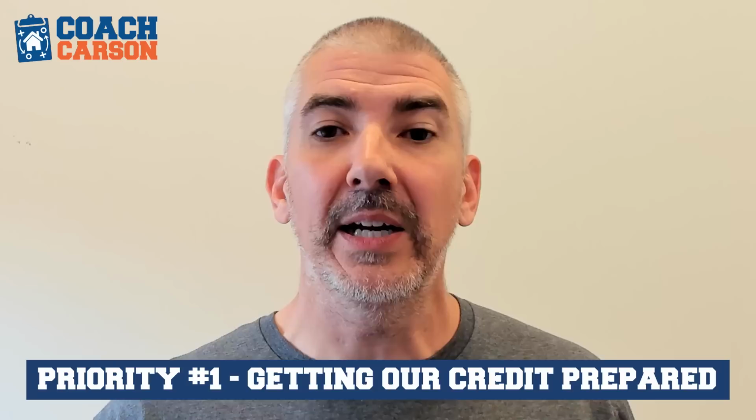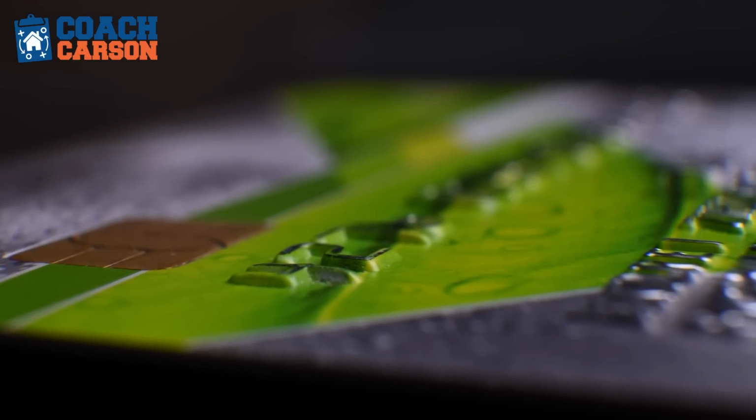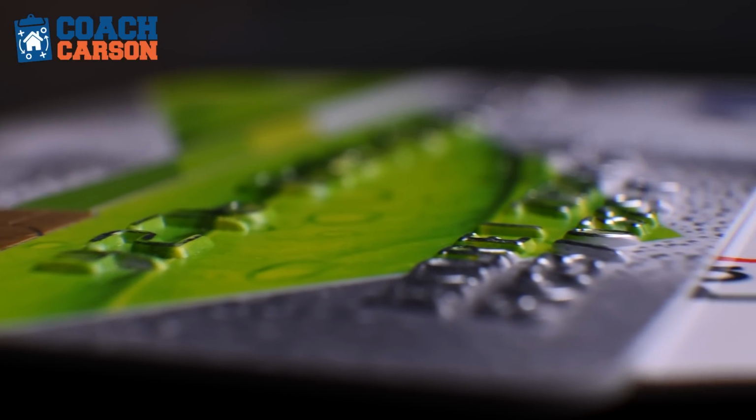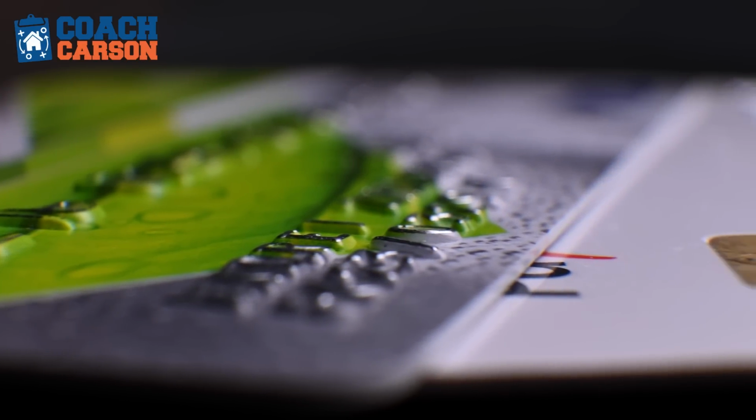So the biggest lift, the heaviest thing that we can do, is getting our credit prepared. Sometimes that's going to be paying off some revolving debt or moving revolving debt off of our personal name and into a business credit card that doesn't report. Missing payments is obviously the number one thing that's going to pull down your credit score, so don't miss your payments. But credit card debt is the number two thing. So getting credit prepared is going to be very helpful.